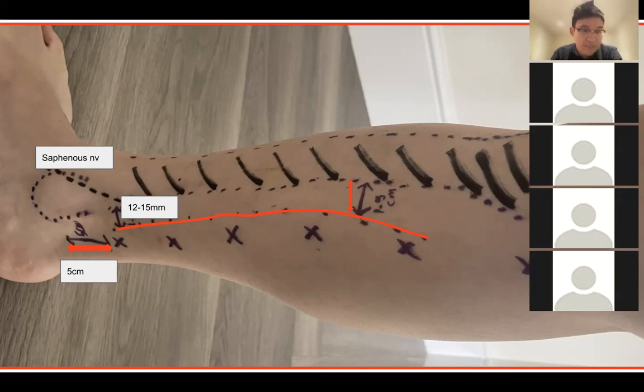Or if you have plastics colleagues there, ask them what they actually want to do. And some of them will actually on table use a Doppler to look for the perforators. So try not to cut them in case you turn a simple procedure into a difficult procedure.